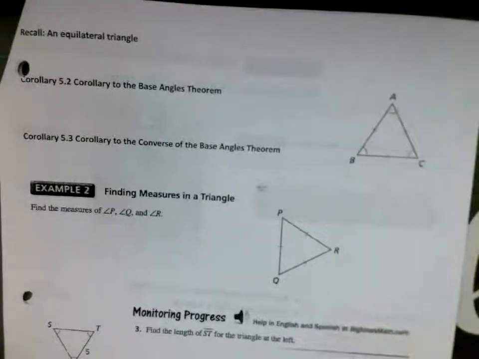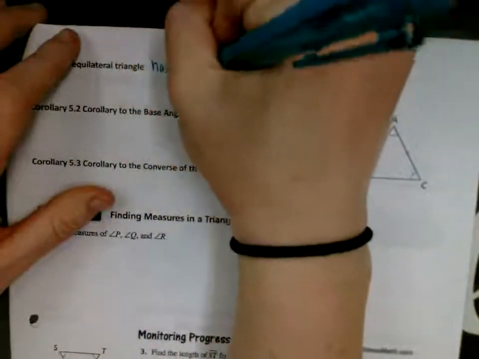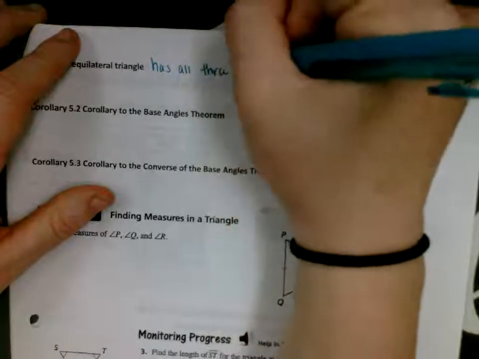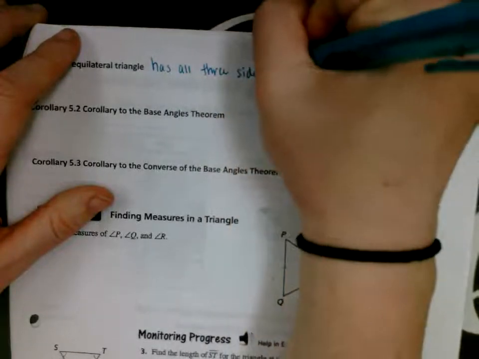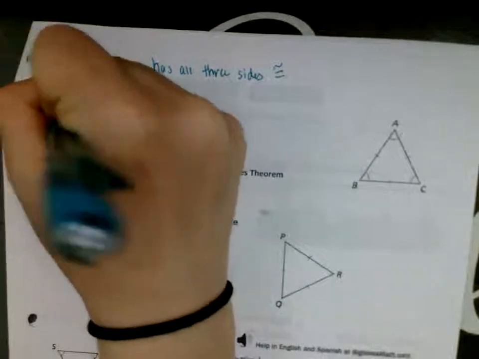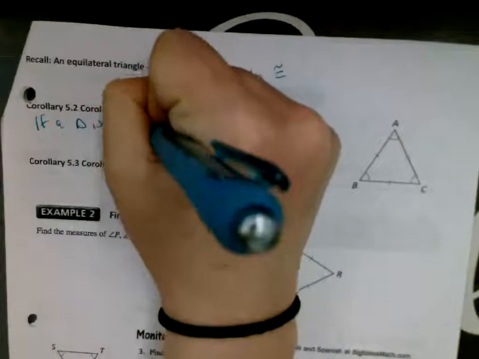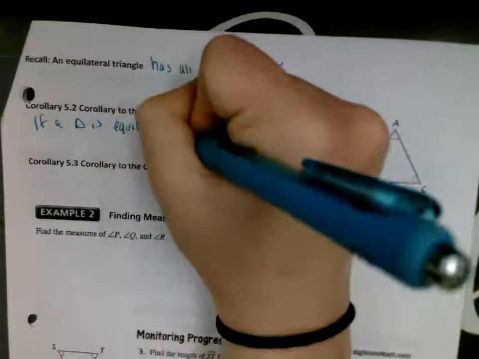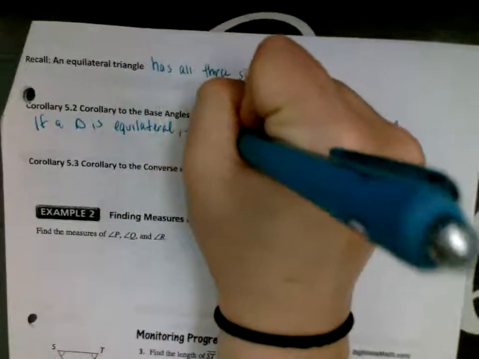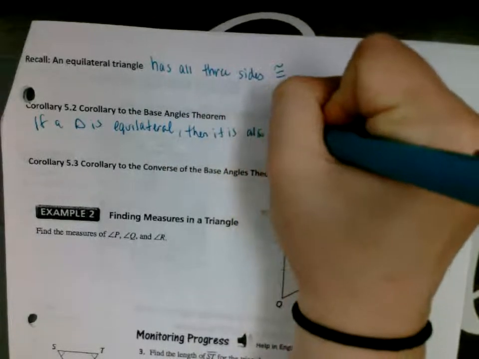So the next thing is to recall an equilateral triangle has all three sides congruent. Okay, 5.2 corollary to the base angles theorem says that if a triangle is equilateral, then it is also equiangular.